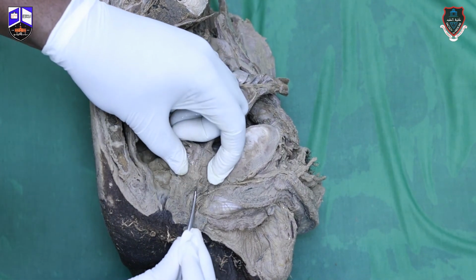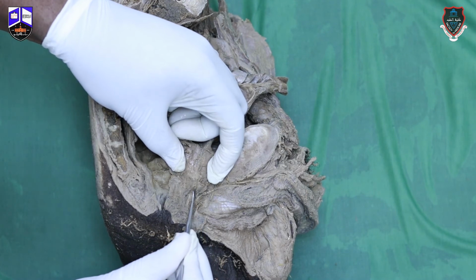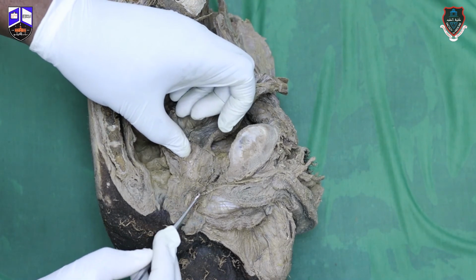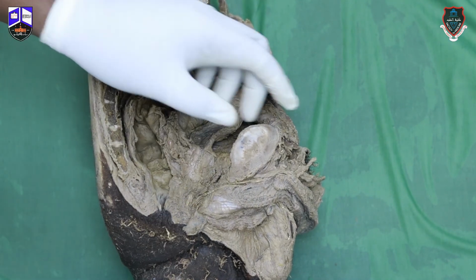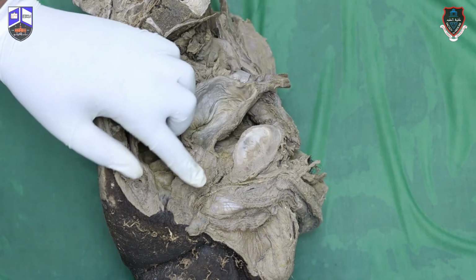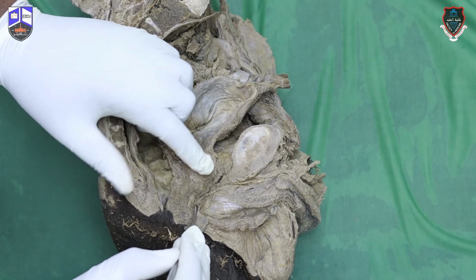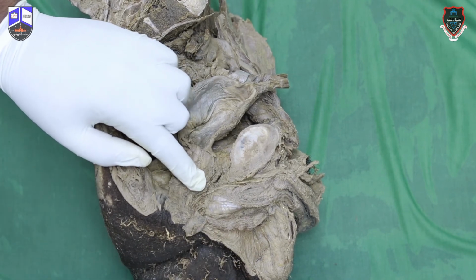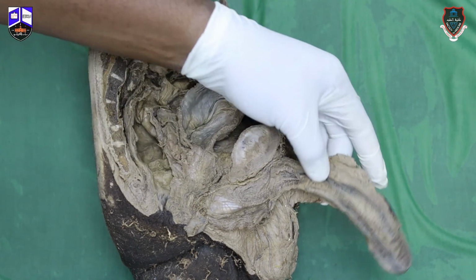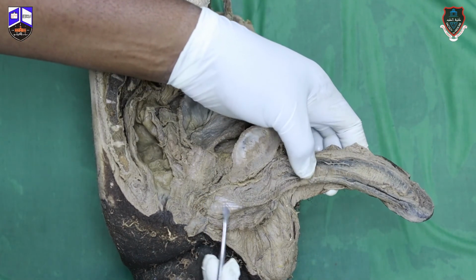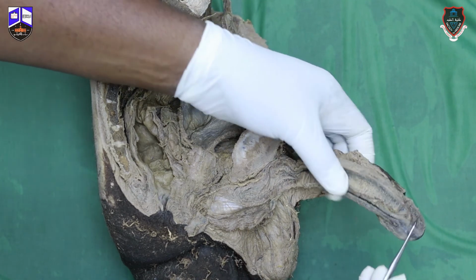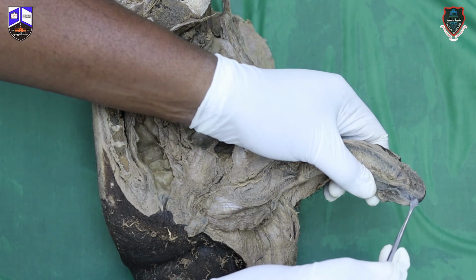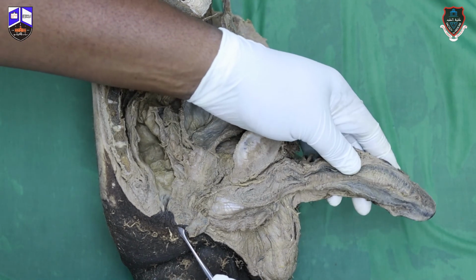This part of the urethra that passes below the apex of the prostate here is the membranous urethra. The course of the membranous urethra passes downward here and then enters the bulb of the penis and the corpus spongiosum, traversing all its length in order to open here. This is the external urethral orifice, or the external urethral meatus.